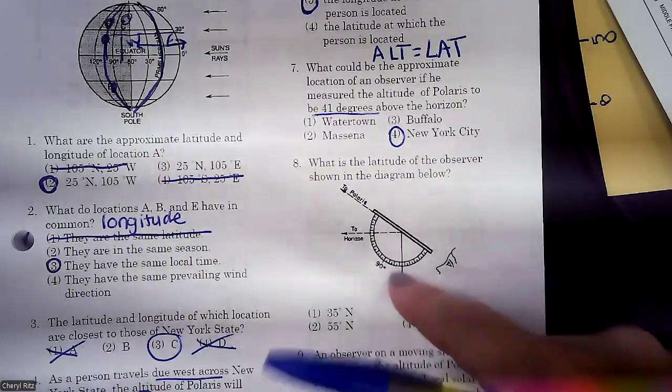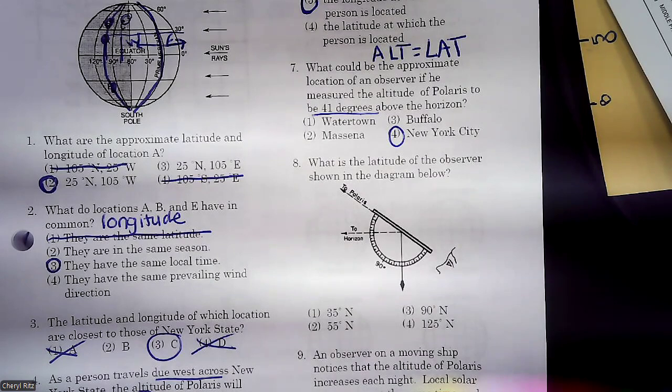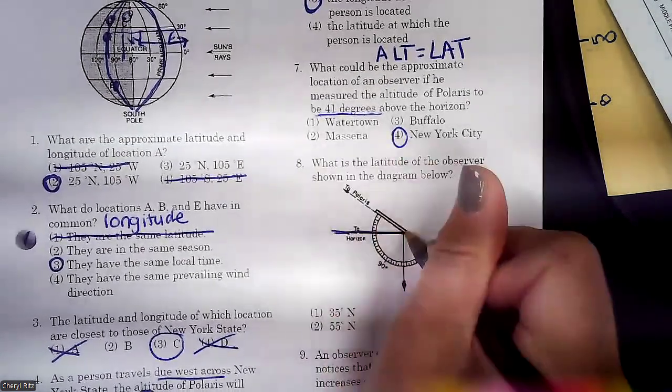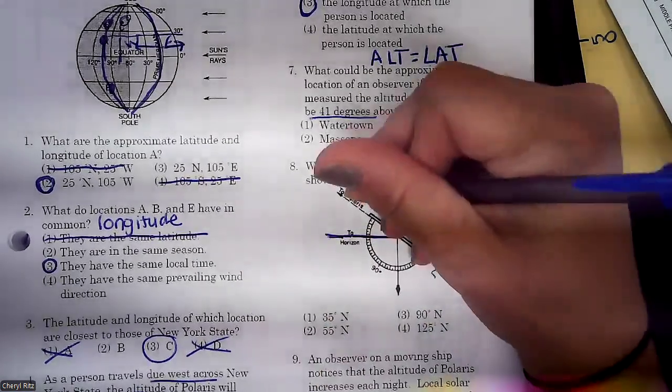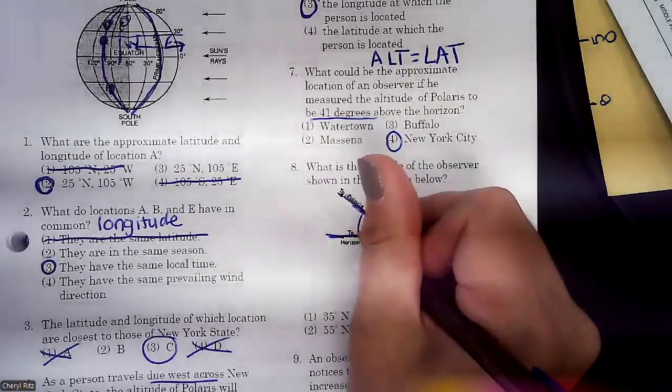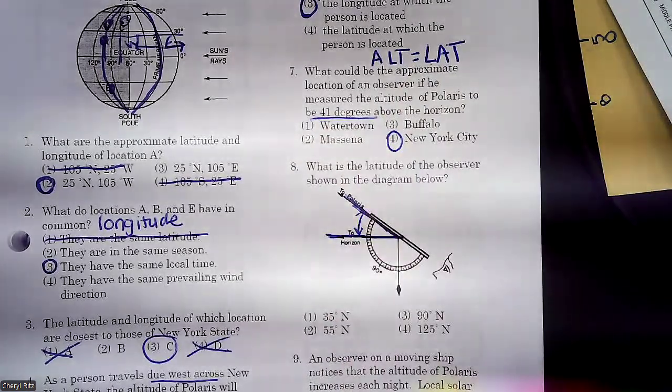Now we got this thing. What does this thing look like to you guys? It looks like what? Looks like a protractor. And what do you use protractors for? Measuring angles. Here's the horizon. That's where the ground meets the sky. Here's the angle to Polaris. This is the angle we care about. Altitude of Polaris is how high it is above the ground. So what's that angle?